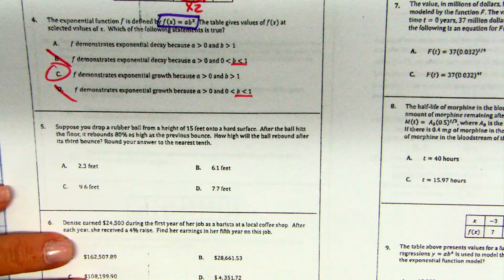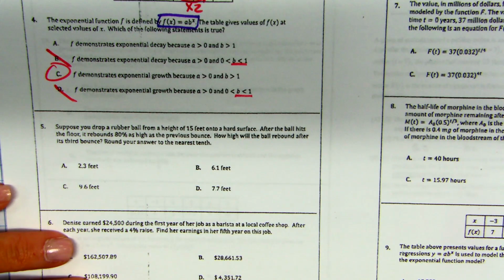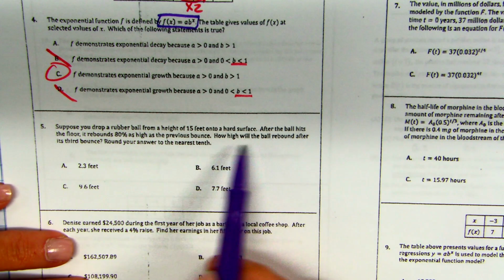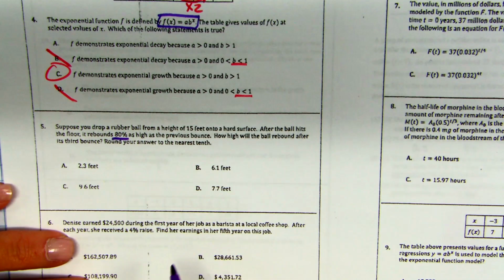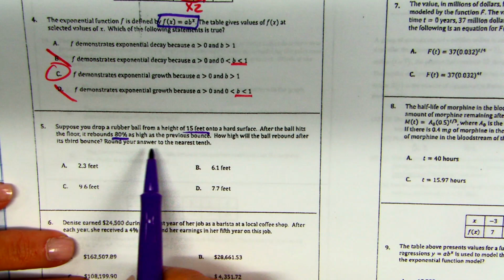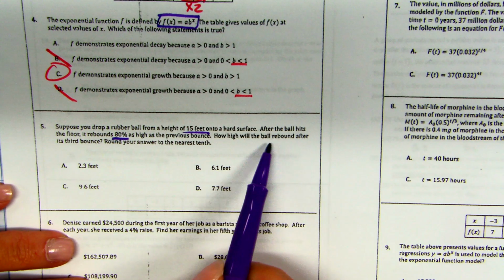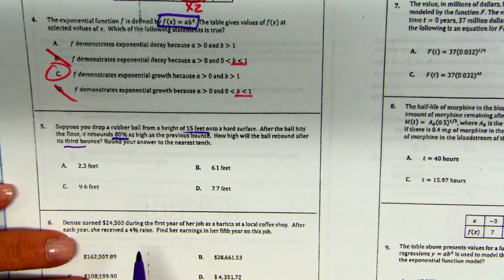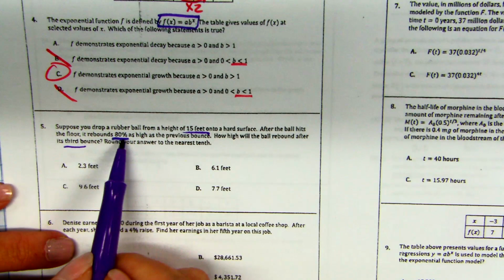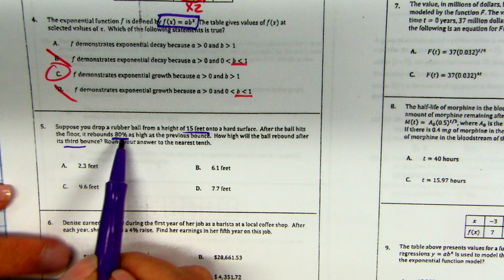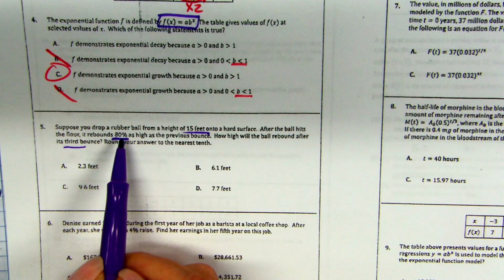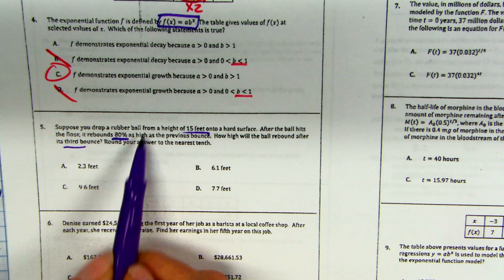Okay, suppose you drop a rubber ball from a height of 15 feet. We had a question just like this. On a hard surface, after the ball hits the floor, it rebounds to 80% of its height as its previous bounce. Sorry, how high will the ball rebound after its third bounce? Round your answer to the nearest 10. Okay, so the minute you see a percent sign, you know that this is either exponential or geometric. Okay, so this is either a B or an R.